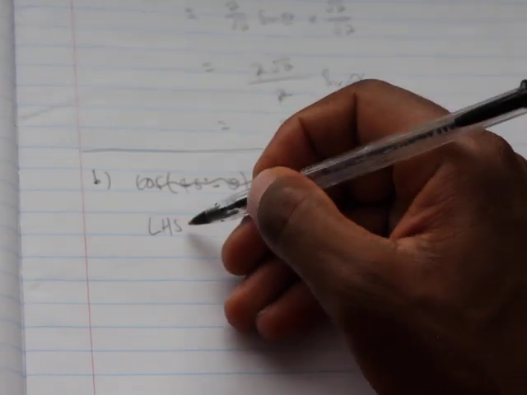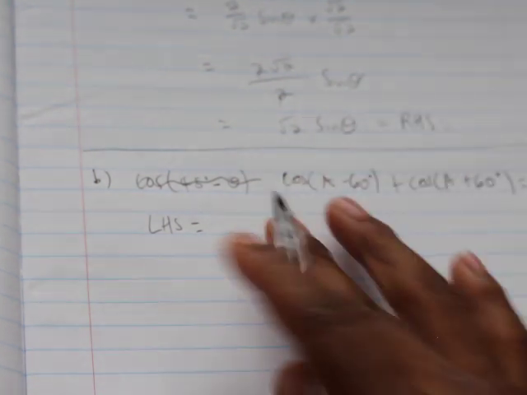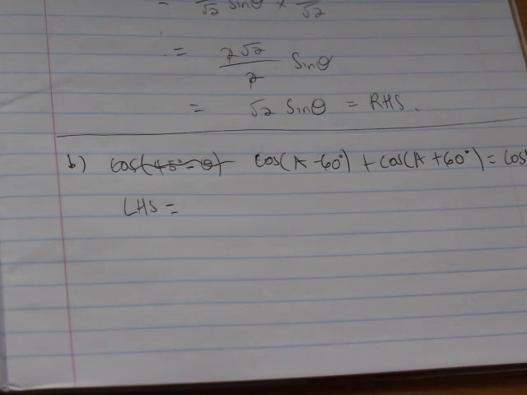So the left hand side is equal to that. I'm not going to rewrite that. I'm just going to expand immediately.